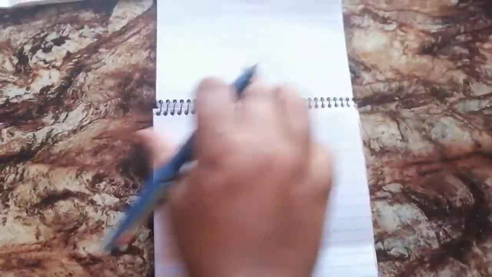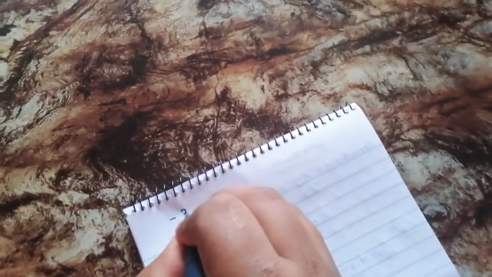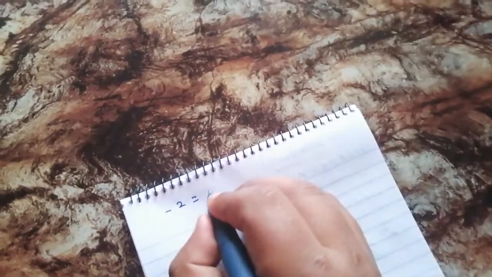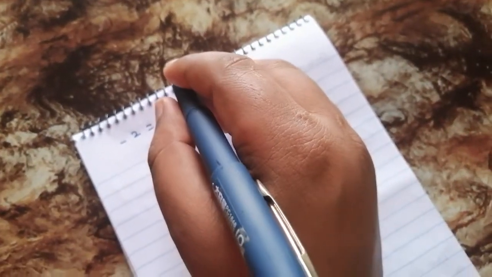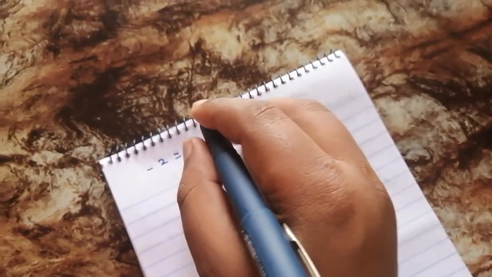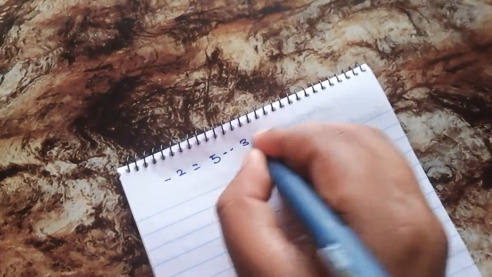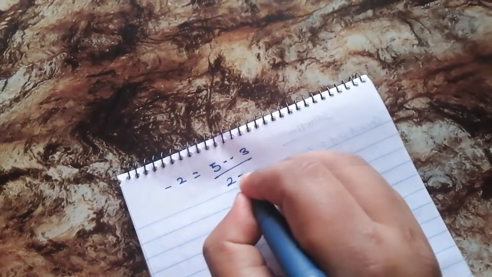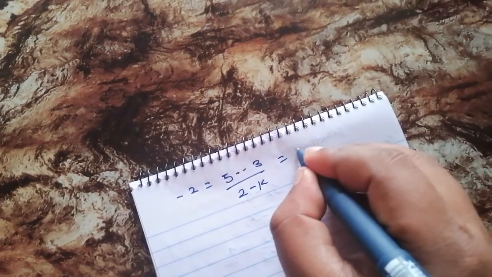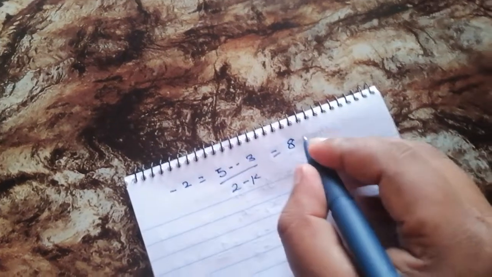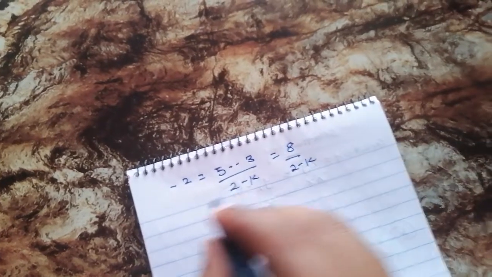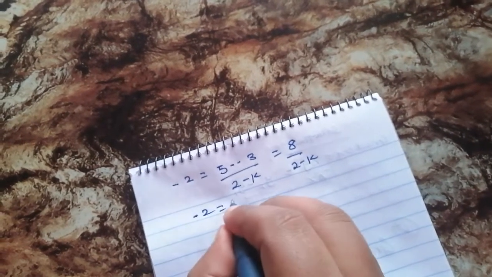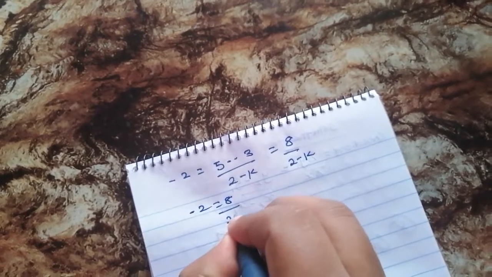Let me flip. So we have -2 is equal to 5 minus -3 over 2 minus k. This one will give us 8, since minus minus becomes positive, over 2 minus k. So -2 is equal to 8 all over 2 minus k.